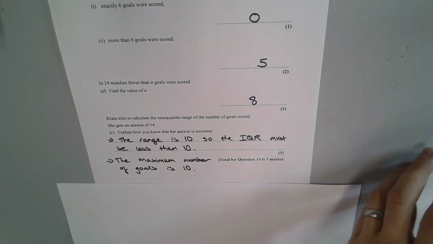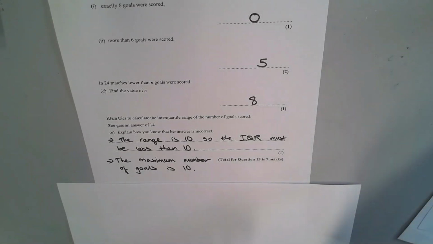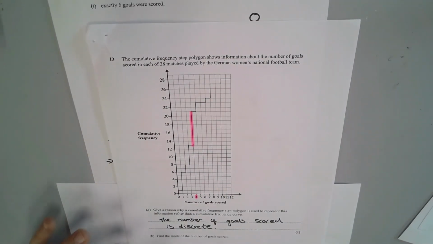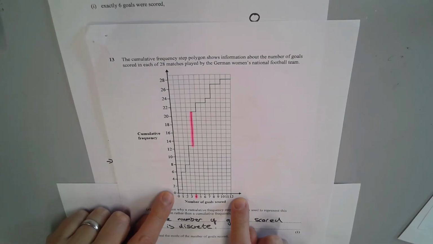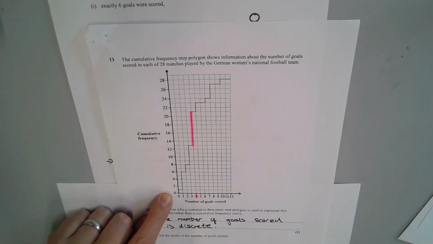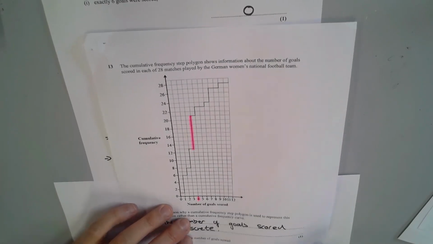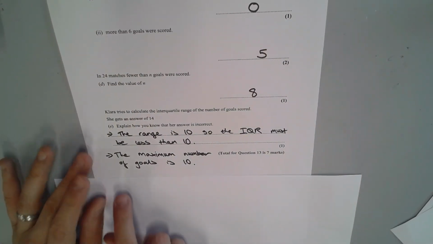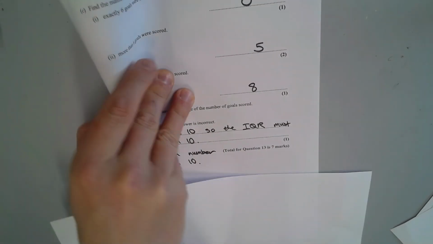Right, so if we go back to our graph, the most goals that were scored is 10 goals. Therefore, all the goals are between 0 and 10, so the range is 10. The maximum number of goals is 10 as well, would also score you the mark there, just the 1 mark there. Thank you, and that is it.